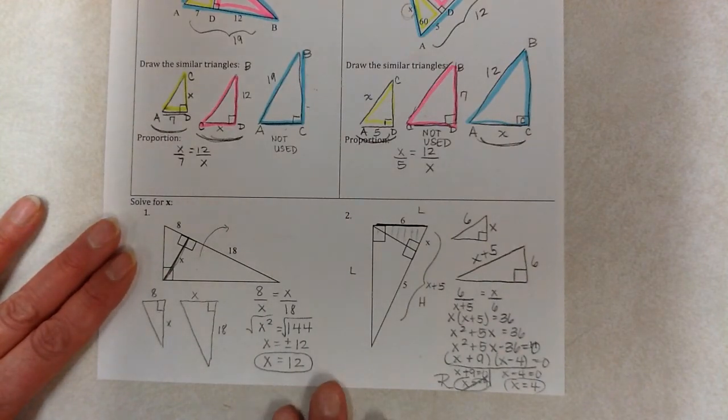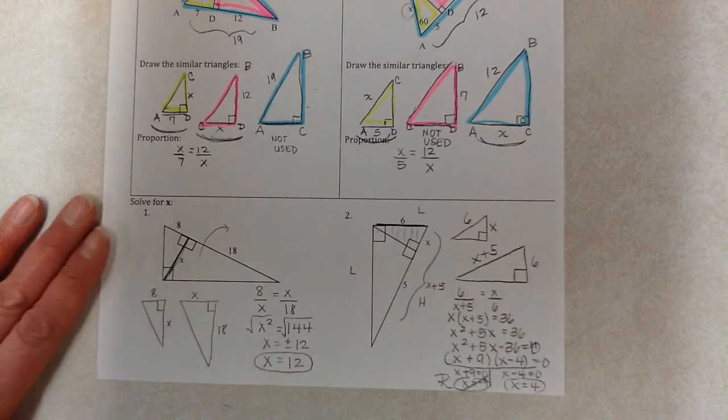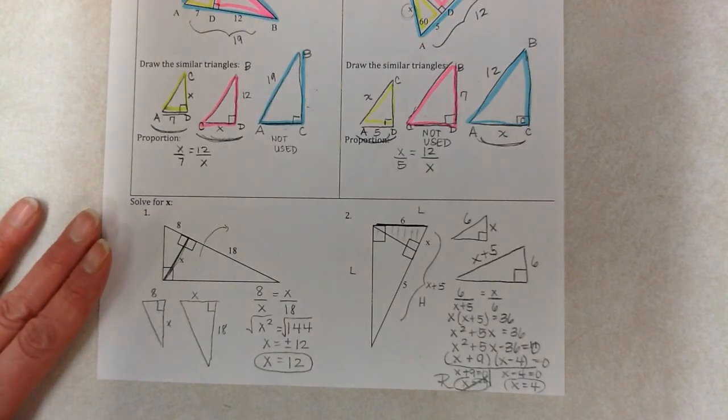You can either solve this way, where you draw the triangles, or you can use the formulas that I'm going to be using on the back of this paper. Make sure that you watch video number 2 for day 6.